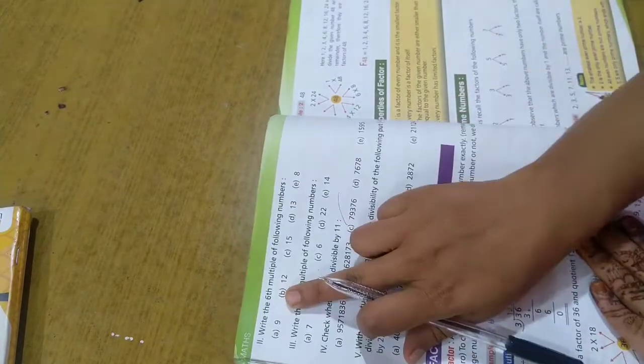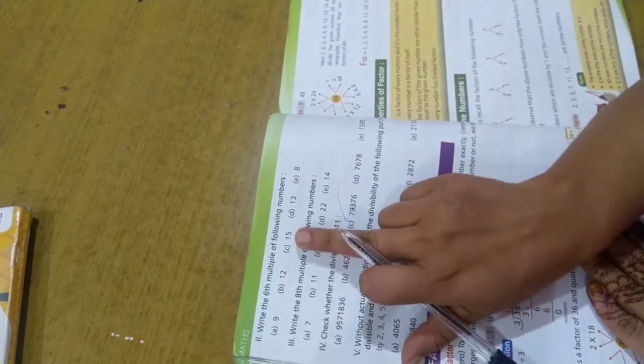So write the 6th multiple of the following numbers. So let's start explaining here. Second main, again I am telling this is not the notes, no need of writing. 6th multiple means whatever number you take, you have to multiply with 6 and find the answer.